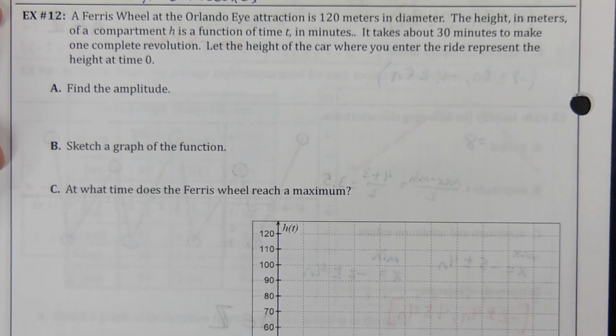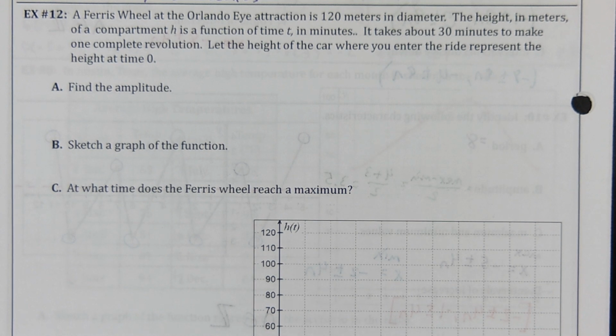For example, a Ferris wheel at the Orlando Eye attraction is 120 meters in diameter. The height in meters of a compartment h is a function of time t. So the height above the ground of the thing that you get in, which I think is called a gondola, is h, where t is time in minutes. It takes about 30 minutes to make one complete revolution. One revolution. That's the period length. So it takes 30 minutes. We have a period length of 30 minutes.